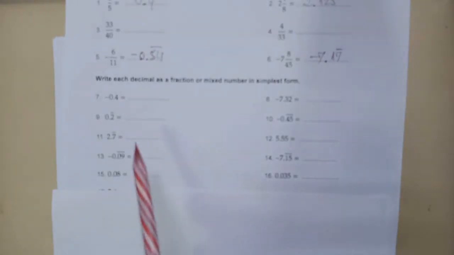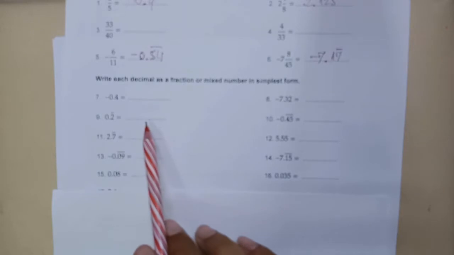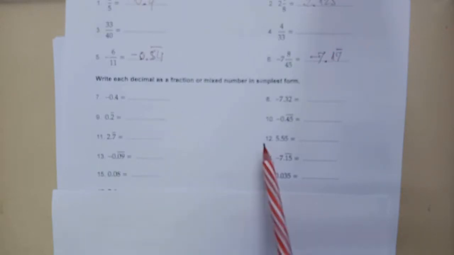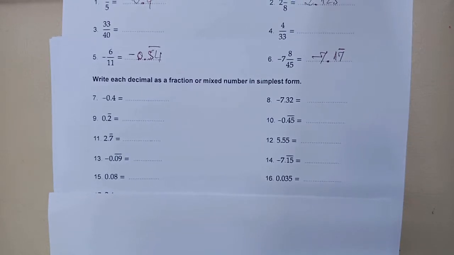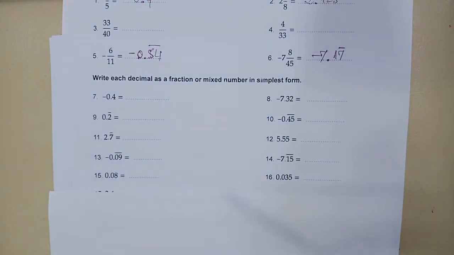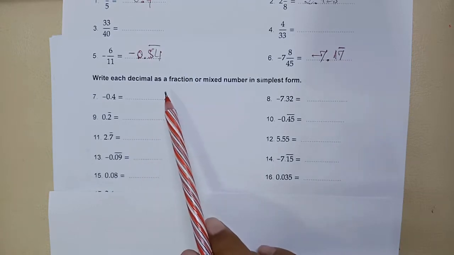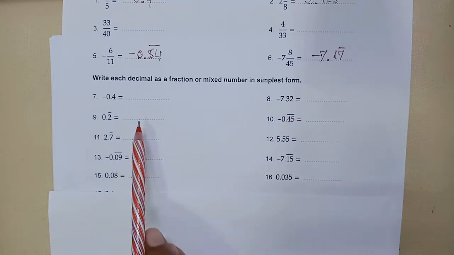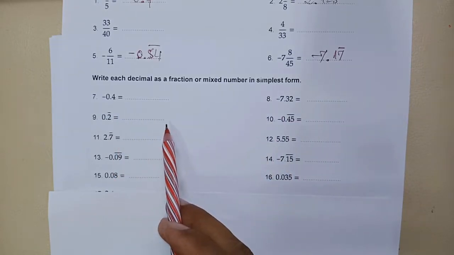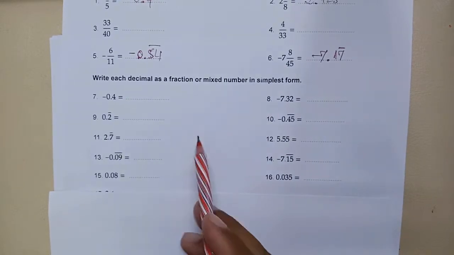So this time you write each decimal as a fraction or mixed number in simplest form. Look at number 7 first. I'm sorry, negative 0.4. This is obviously very easy.